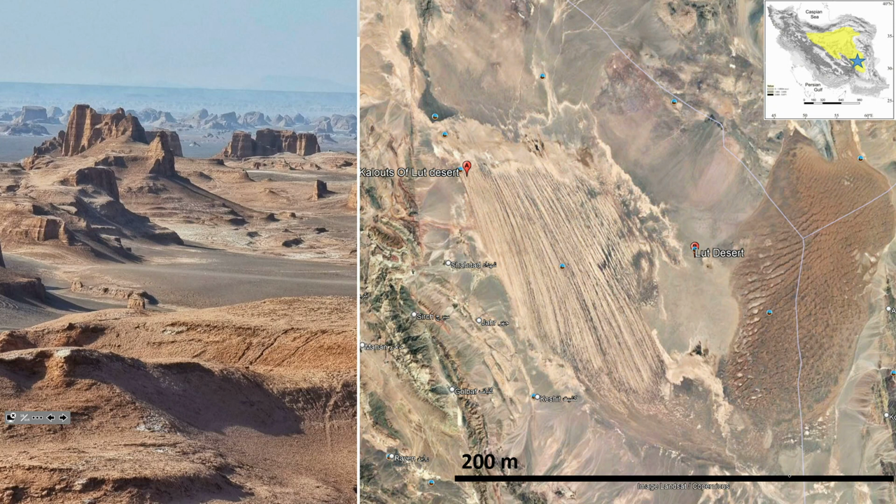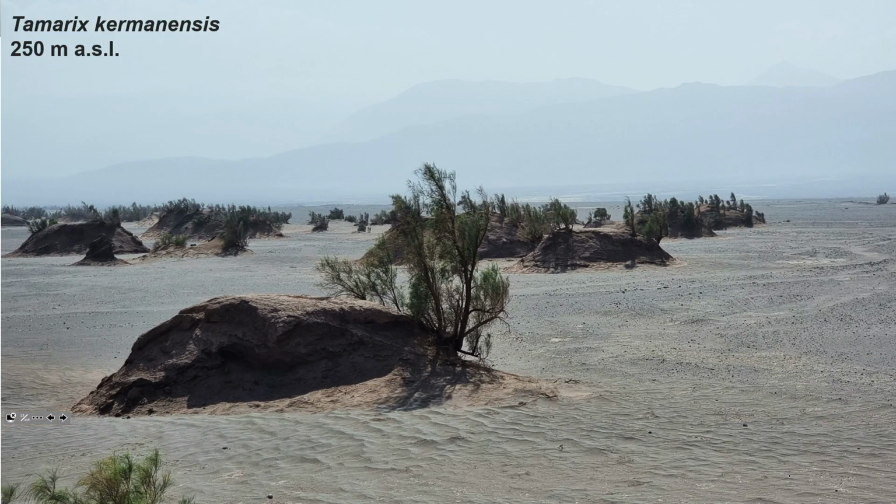And then we have vegetation types from here going to the high elevation, subalpine and alpine also. This is one of the species in the desert, the endemic Tamarix kermanensis.